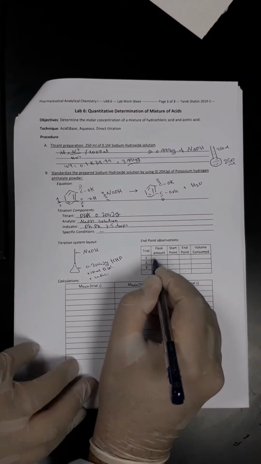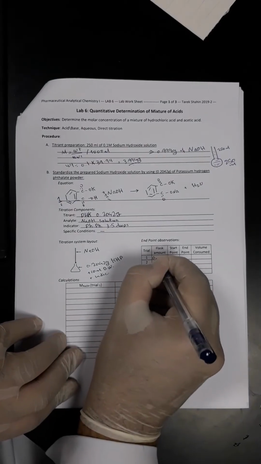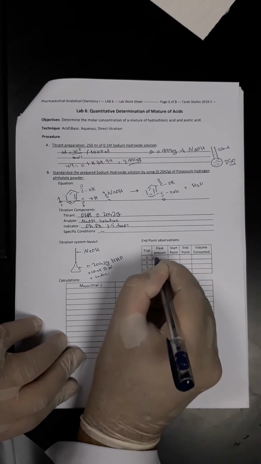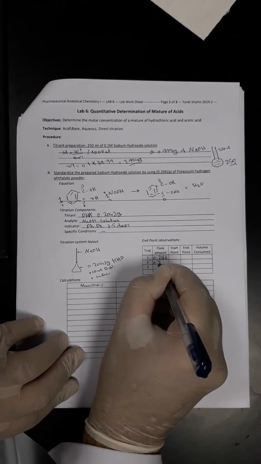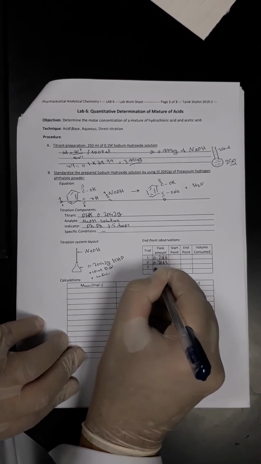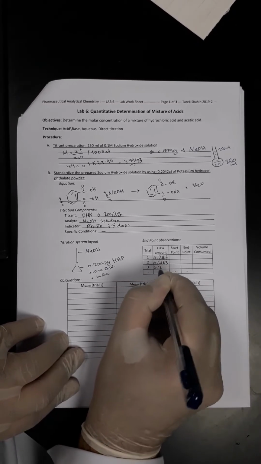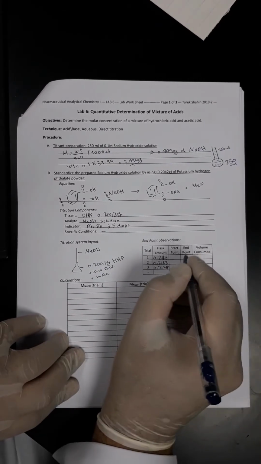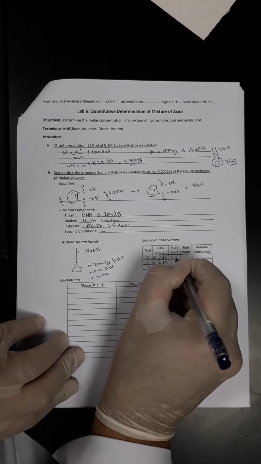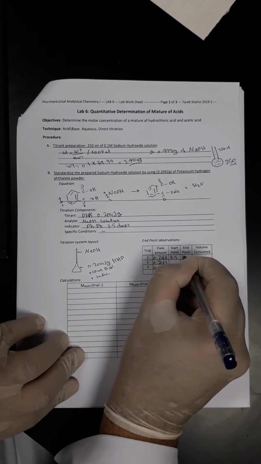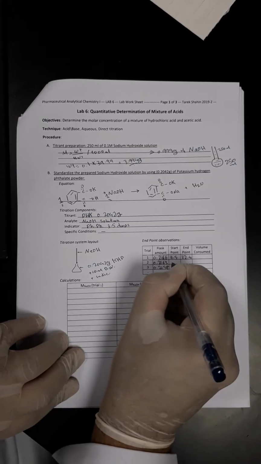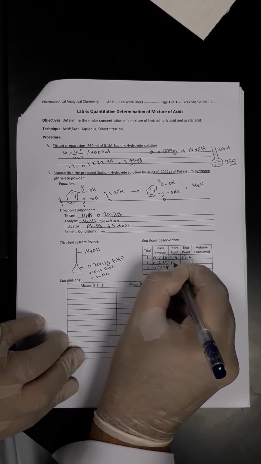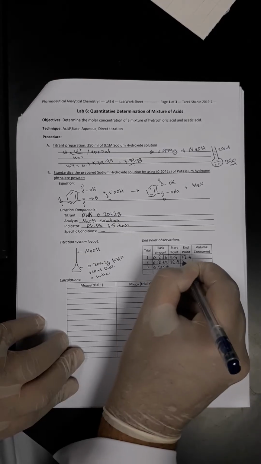Okay, so these are the flask amounts. First trial after the rough one, it would be 0.2166 gram. Second trial 0.2163 and 0.2159. The start point here was 11.5 and the end point was 22.4. Here the start point was 22.5 and the end point was 33.5.